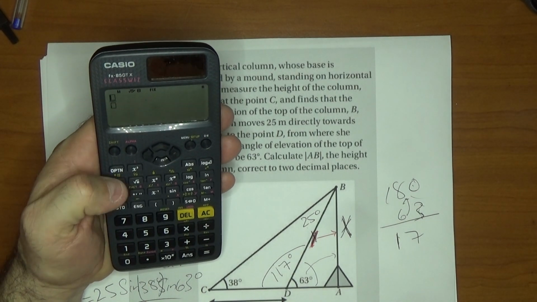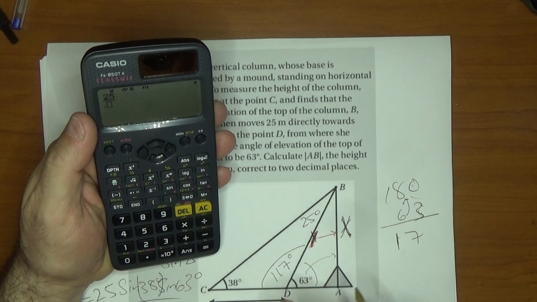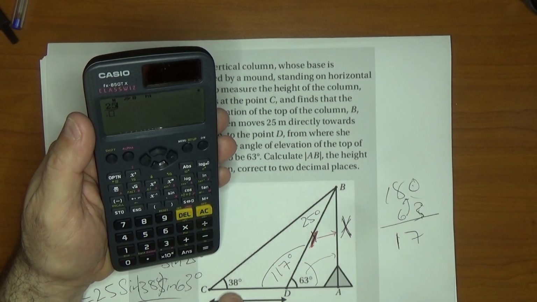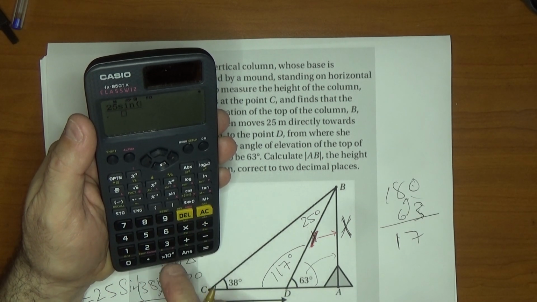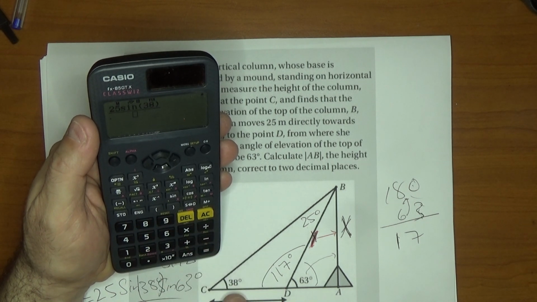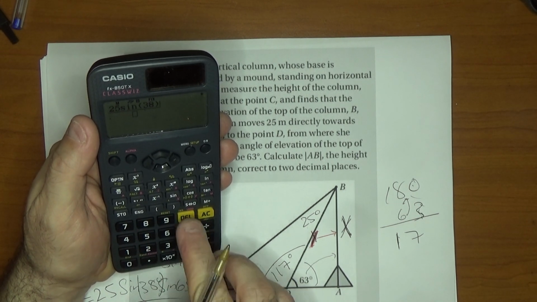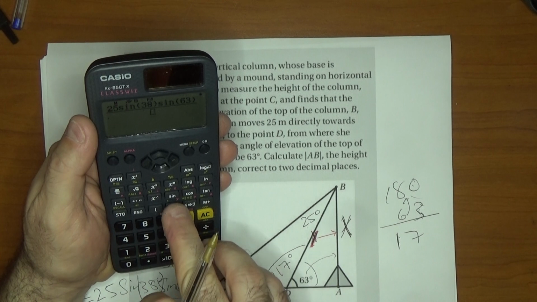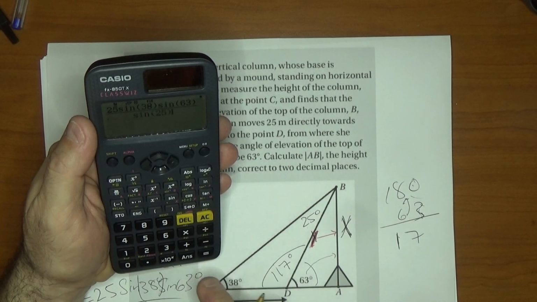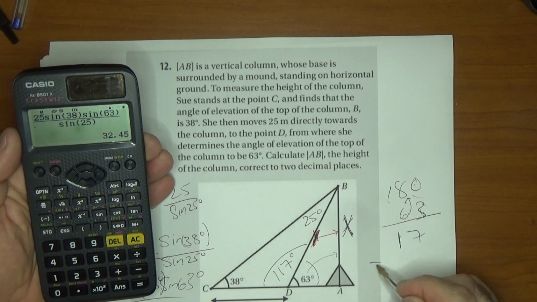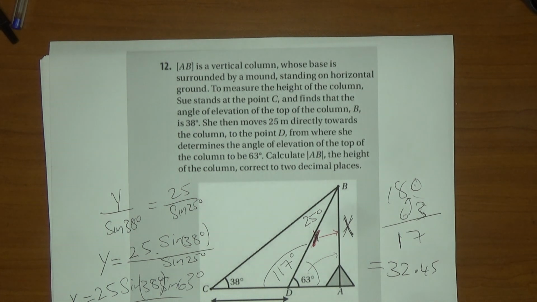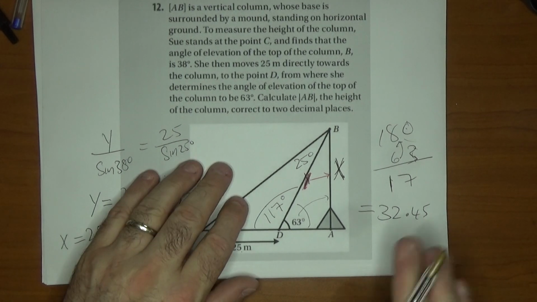Okay, so we can go fraction bar 25. So I already know this formula for this particular geometry situation. You could call it a theorem now if you want, because you've proven it: the sine of 38 times the sine of 63, divided by the sine of 25. Okay, so the answer is, and we'll just make sure that passes the common sense test, that it makes sense within the values. This is 25 and this is a bit bigger, 32.45. Okay, that's question 12 done.